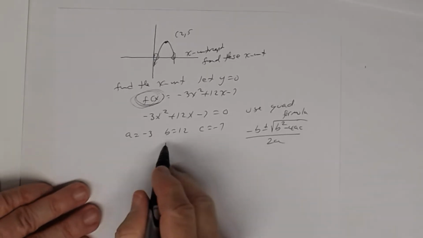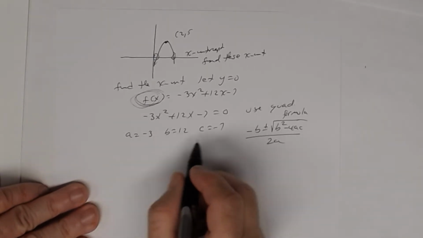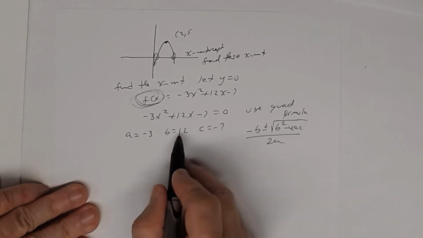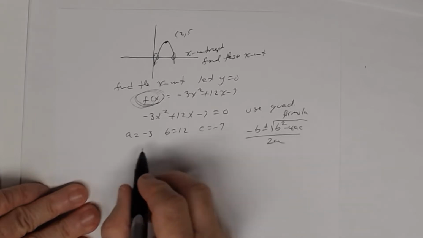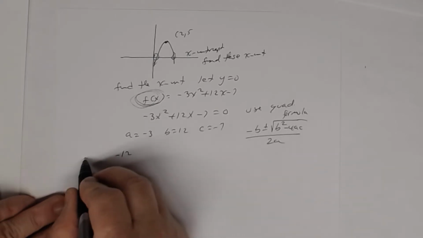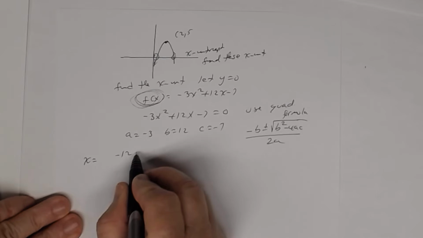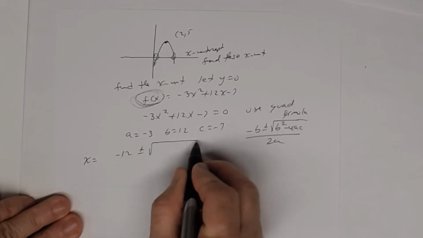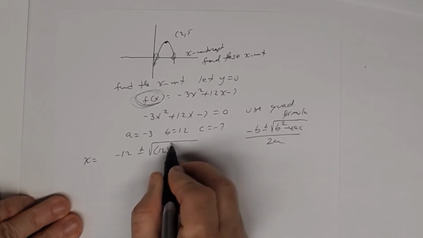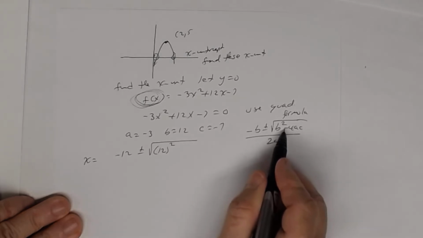All right, so let's substitute these numbers into the quadratic formula. We have the opposite of b. So b is 12. The opposite of 12 is negative 12. We're finding the x-intercepts. It's negative 12 plus or minus the square root of b, which is 12 squared, and then minus 4ac.